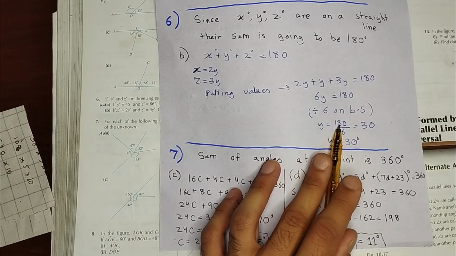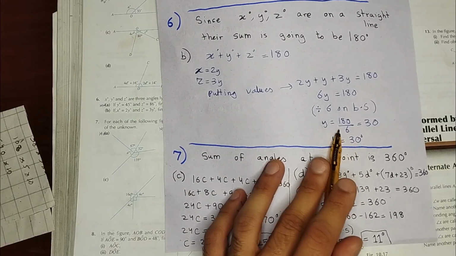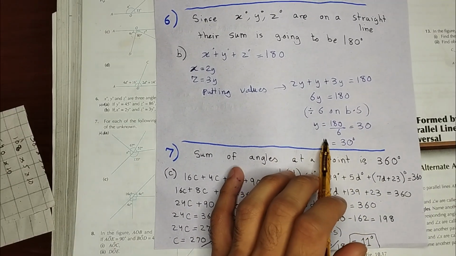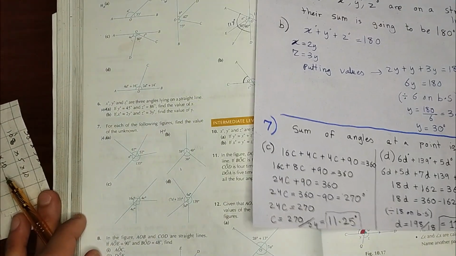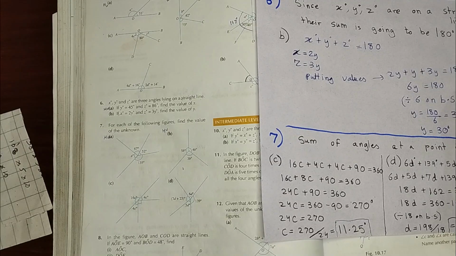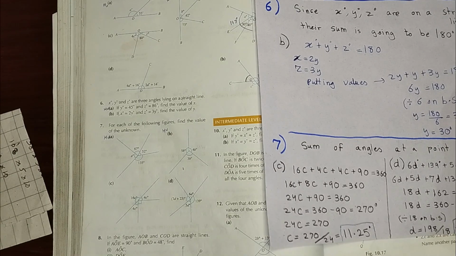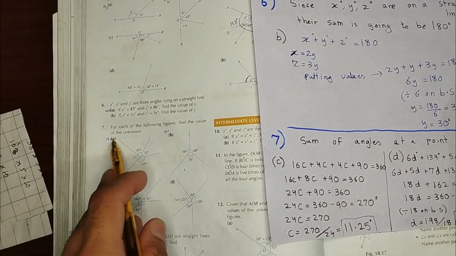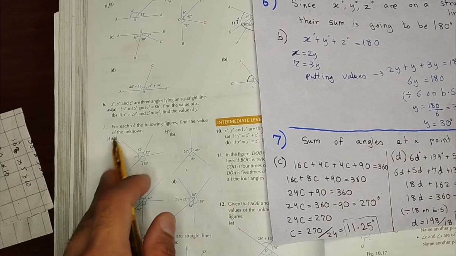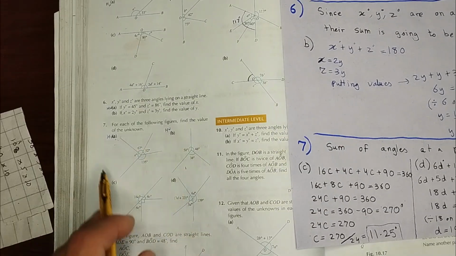Y is going to be equal to 180 divided by 6, so that we can find the value of Y, which is going to be equal to 30. It was just as simple as that. There's really nothing more complicated in this question. Question number 7. I'm going to leave you guys to do part A and B. They're your homework. We're going to deal with part C and D.